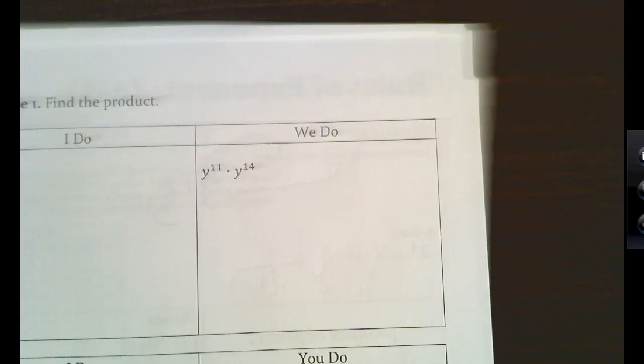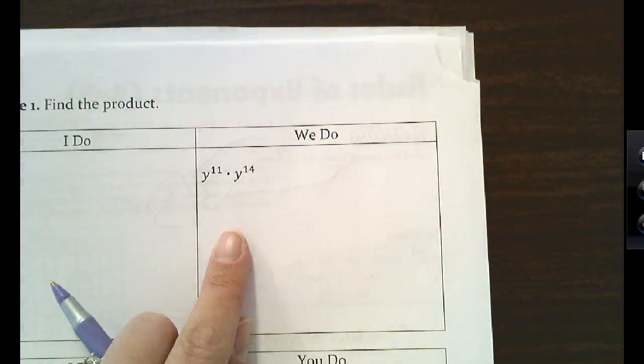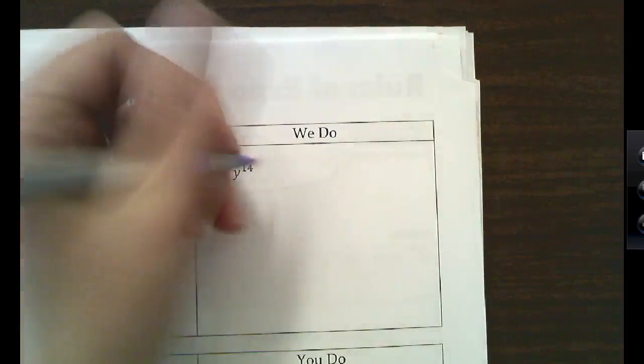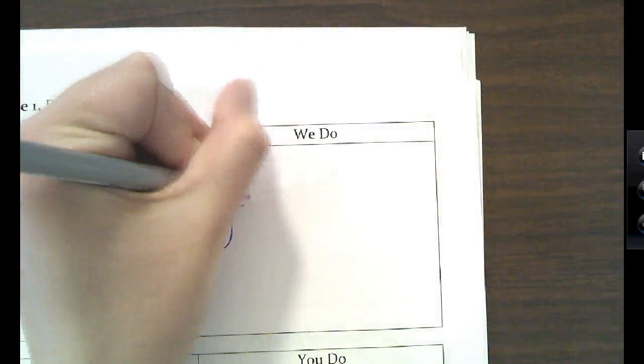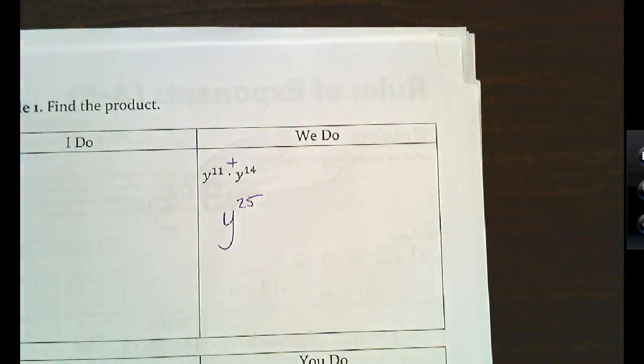And who can raise their hand and give me the answer they came up with? Y to the, you're on the right track. Add them together. 25. Very good. Y to the 25th power. Excellent. Any questions on that one?